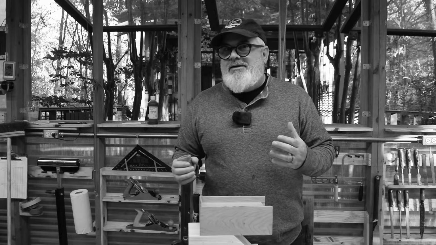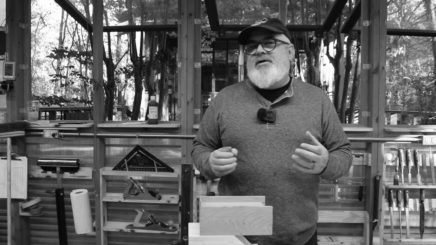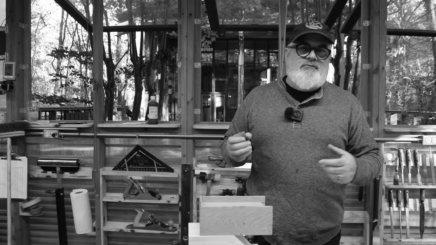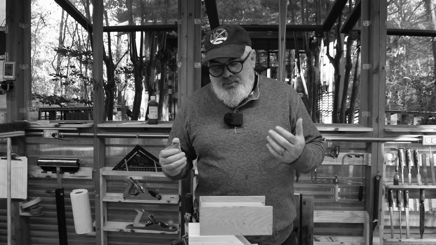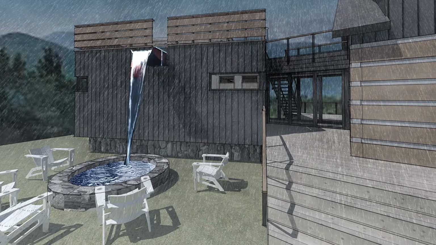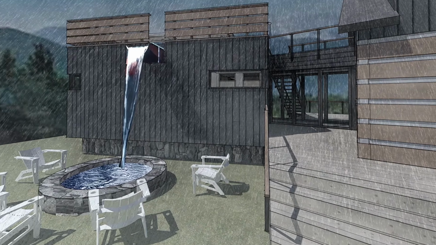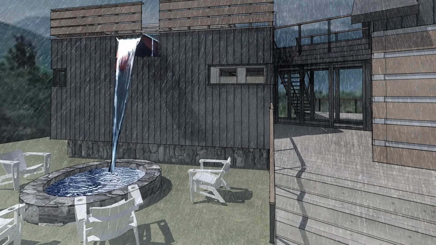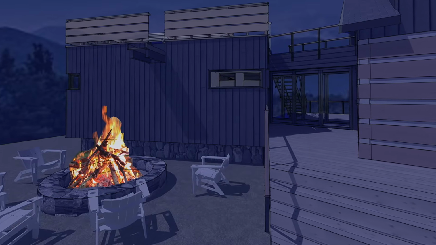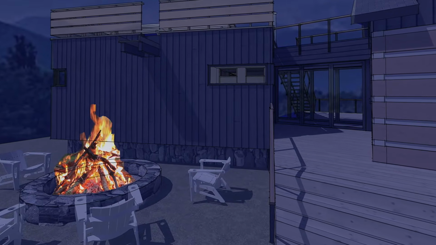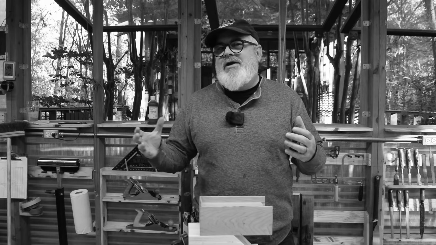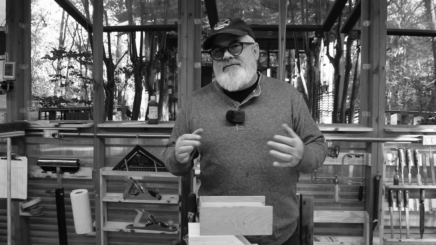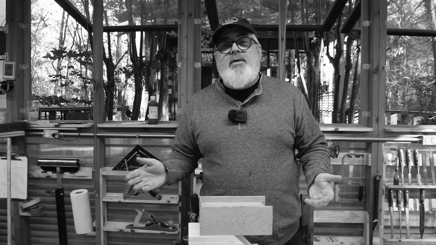I like to think about events. I like to think about how people are going to use spaces and wonderful moments. I think when it rains and there's a waterfall into the cistern, that would be a lot of fun. And when it's a beautiful night and you're having a fire in the fire pit, that would be a lot of fun. And I like expressing the fact that the water is going back into the earth.